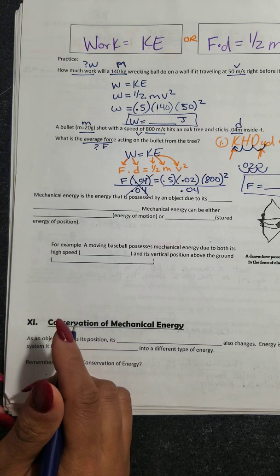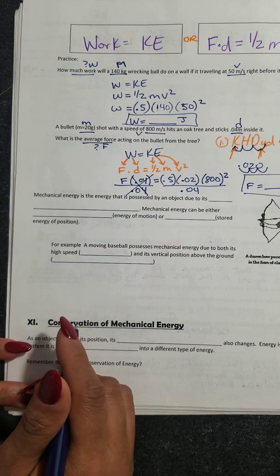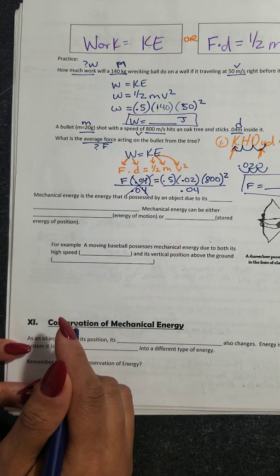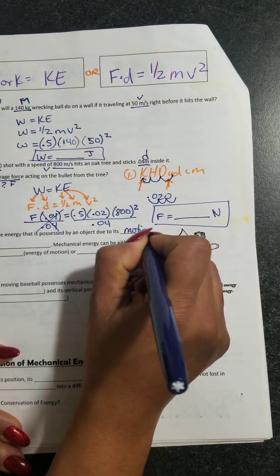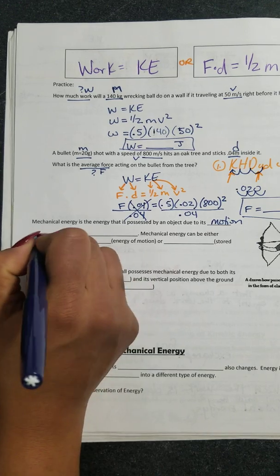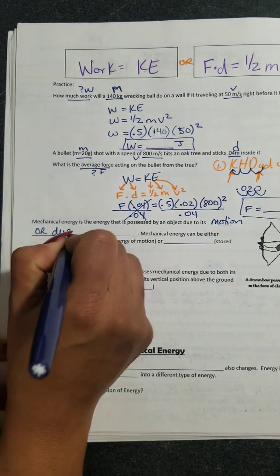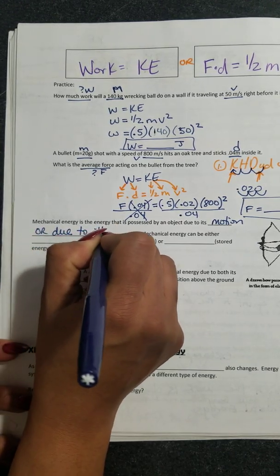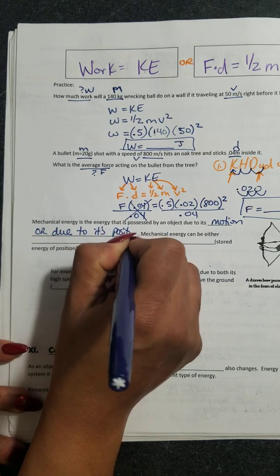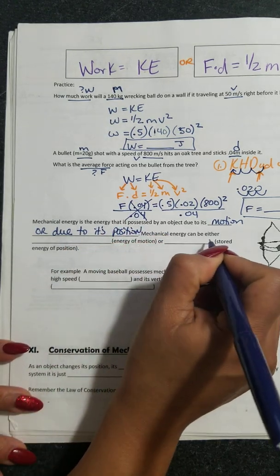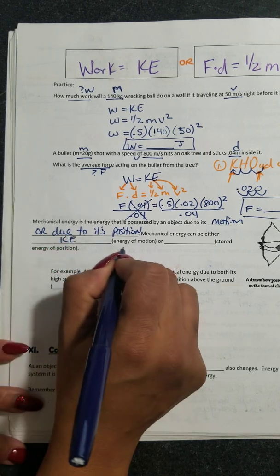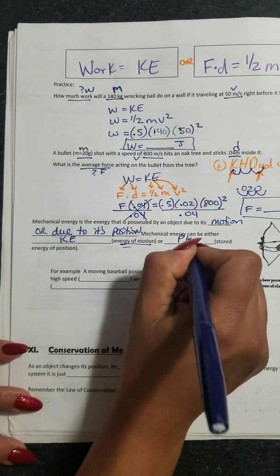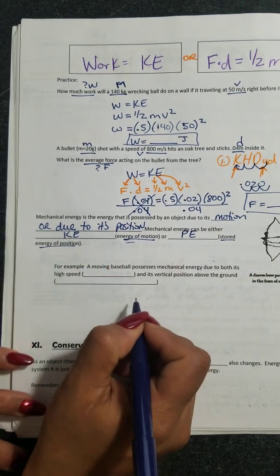Now, the next part says that mechanical energy is energy that is possessed by an object due to its motion or due to its position. Mechanical energy can be either KE, which is energy in motion, or PE, which is stored energy.